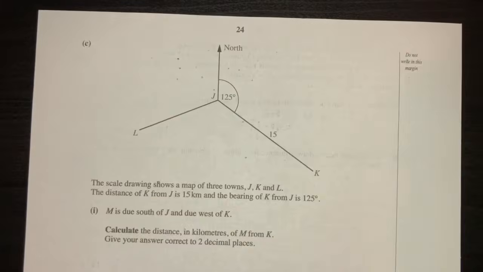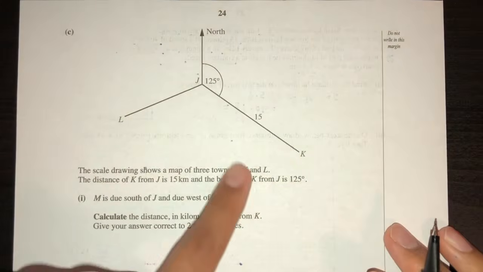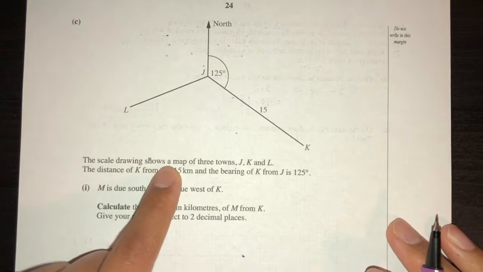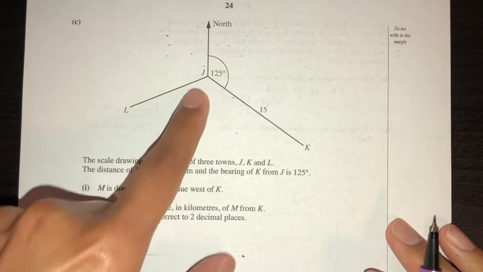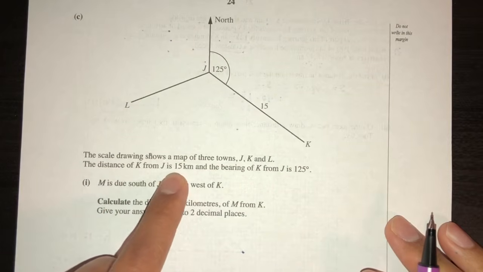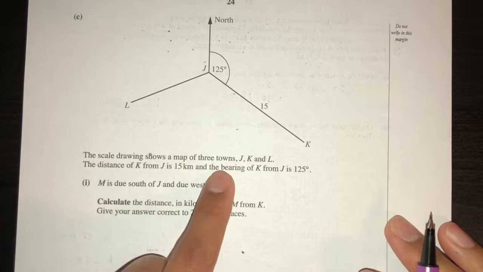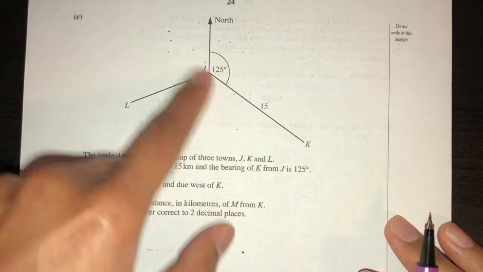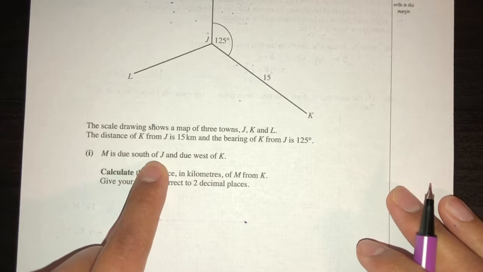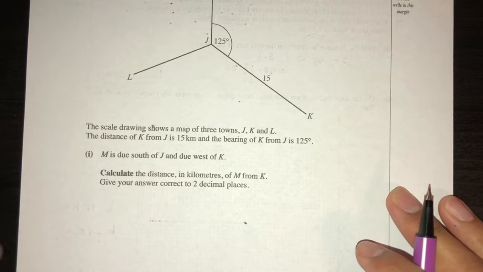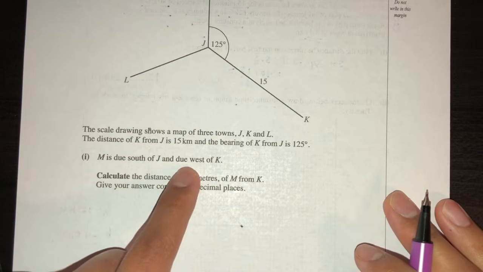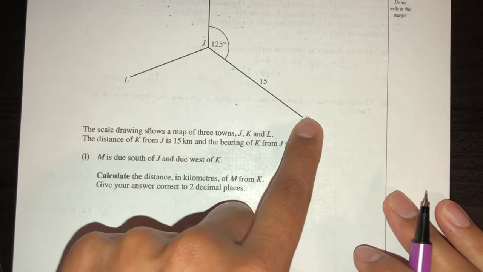Now moving on to the last question, part C. I think it's a bearing question. The scale drawing shows a map of 3 towns, J, K, and L. So we have J, K, L. Now, the distance of K from J is 15 km, okay? And the bearing of K from J is 125, as you can see. Now, M is due south of J. South is exactly below J. And it says, and due west of K. West will be right here.